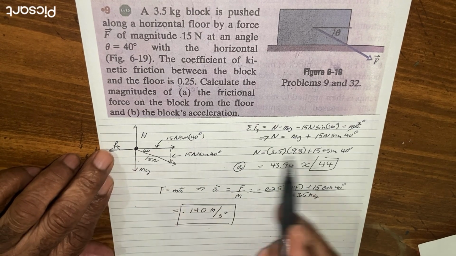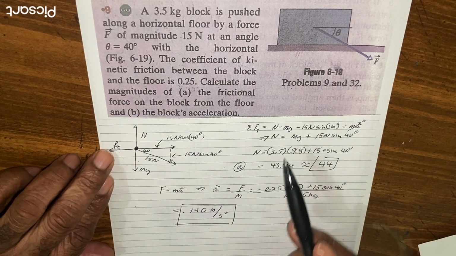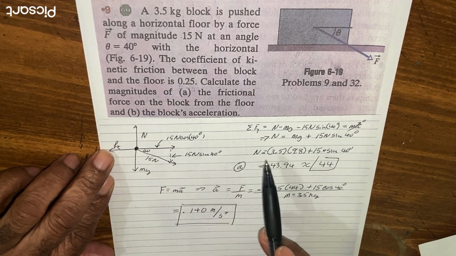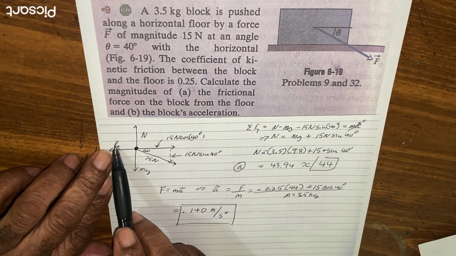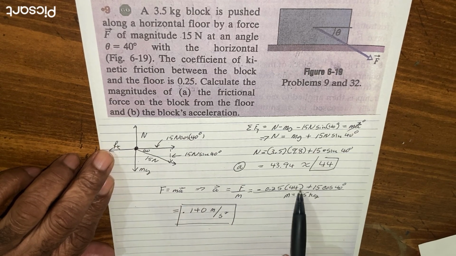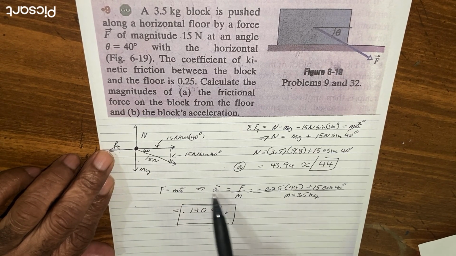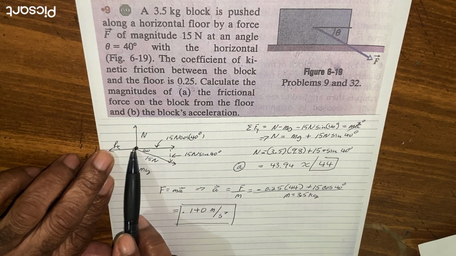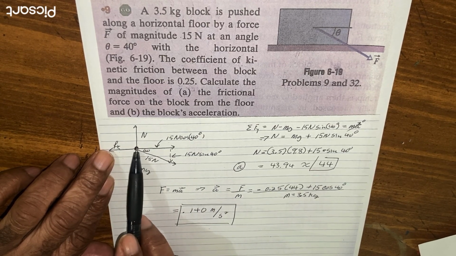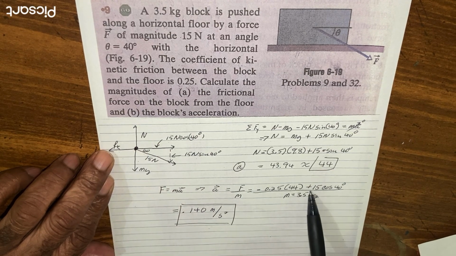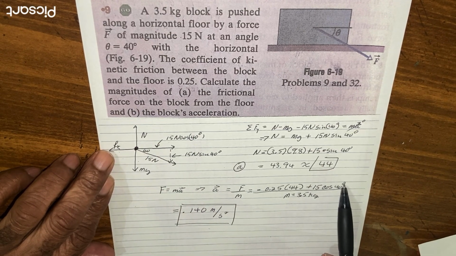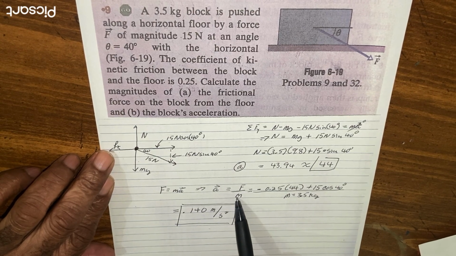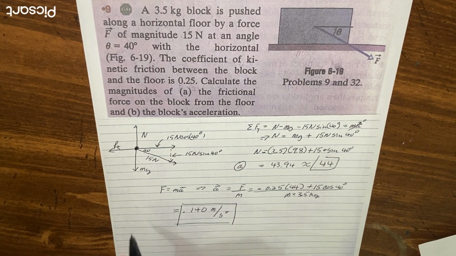For F_k, we first got the normal, then we multiplied mu times N to get F_k. We just did it sort of on the fly when we were solving the problem. And we knew that the force opposing it in the x direction was 15 cosine of 40, divided by the mass. Acceleration is force divided by the mass. And this is part B.